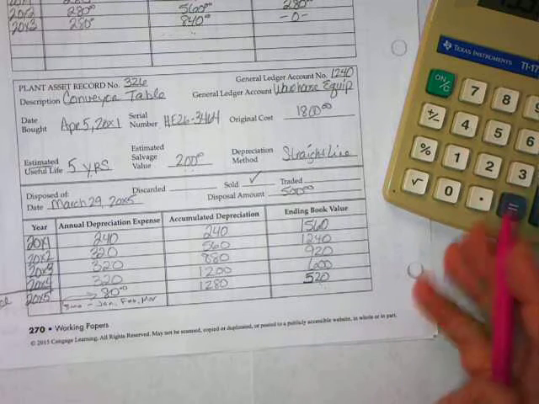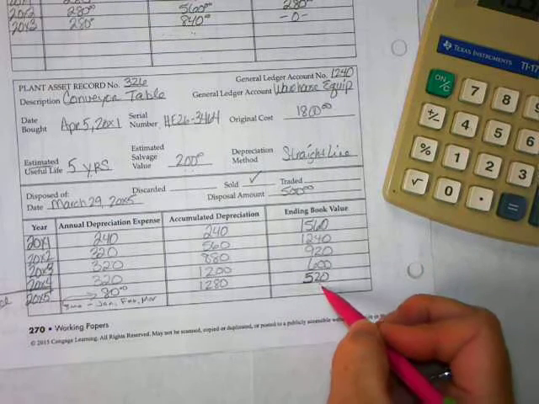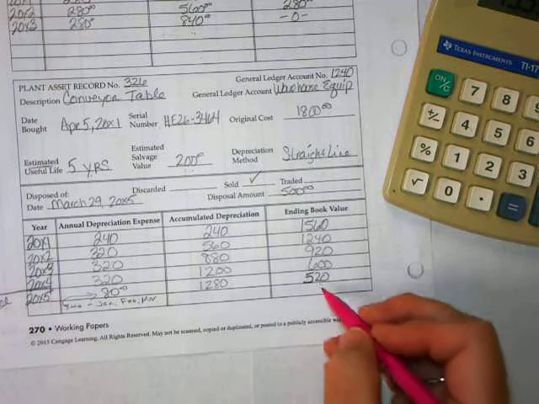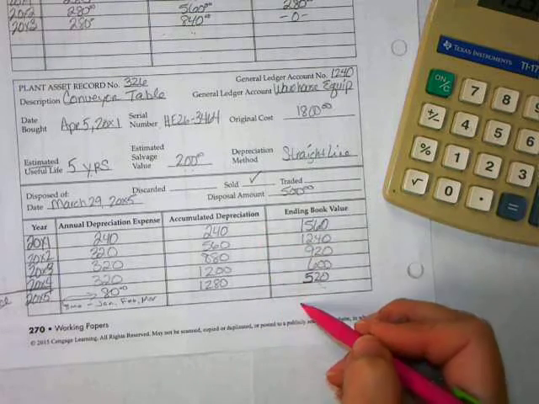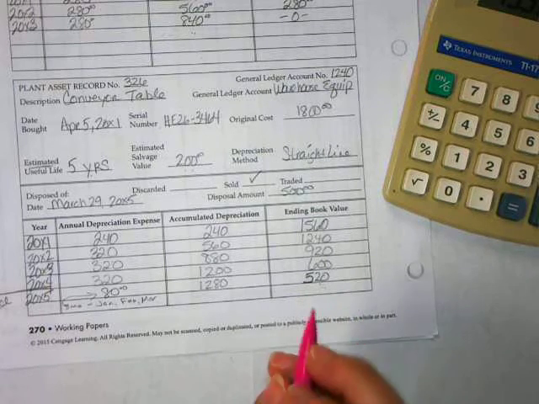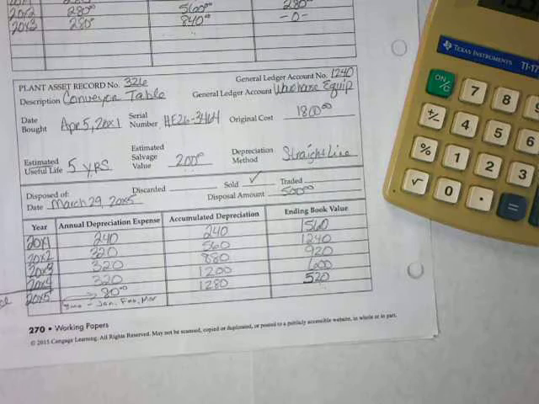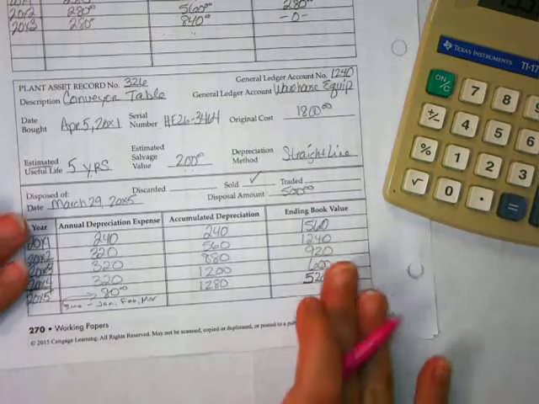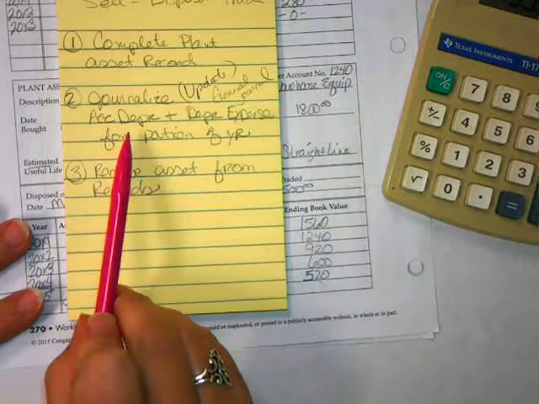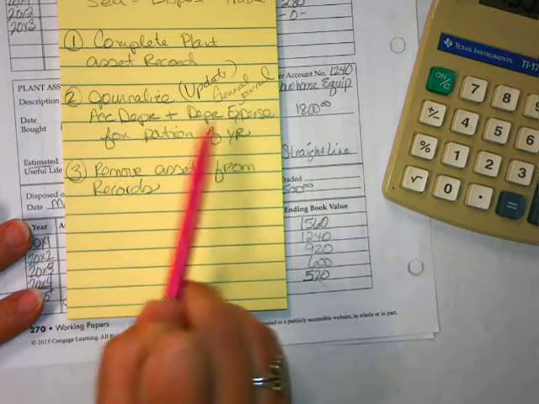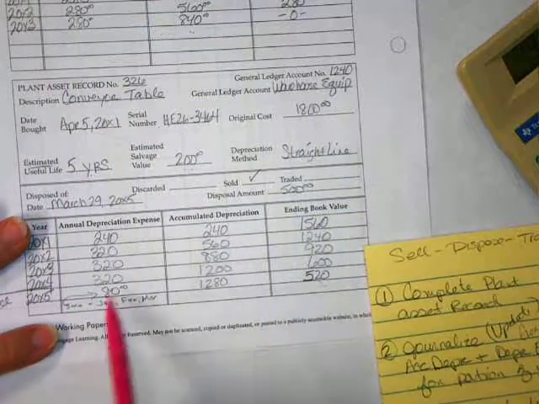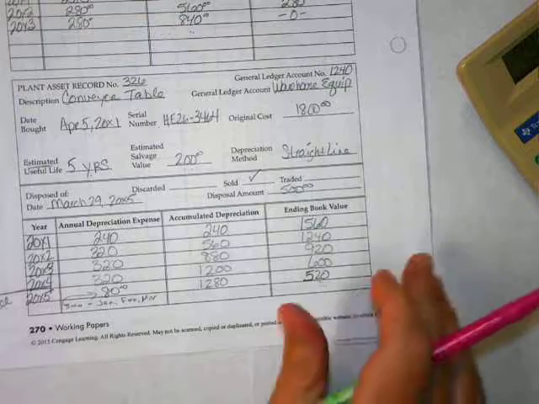So when we sell things, we could sell it for the exact amount that we think it's worth. Makes things simple, but sometimes we don't. And we could have a gain on that plant asset, or we could have a loss on that plant asset. And those are actual account titles in our chart of accounts. Okay, so we've updated our record. Now we need to journalize the depreciation and the depreciation expense for that portion of the year. Okay, so this $80.